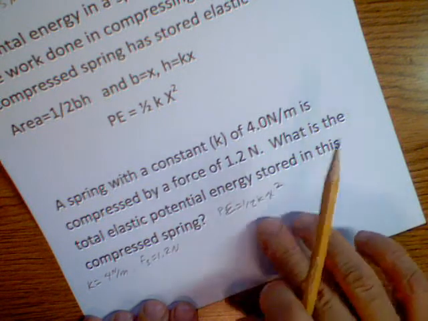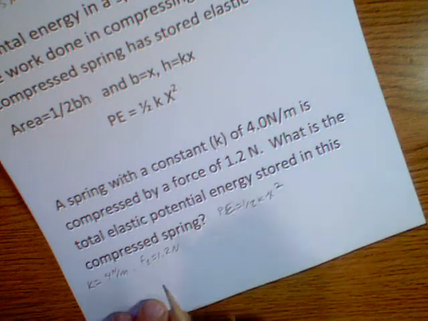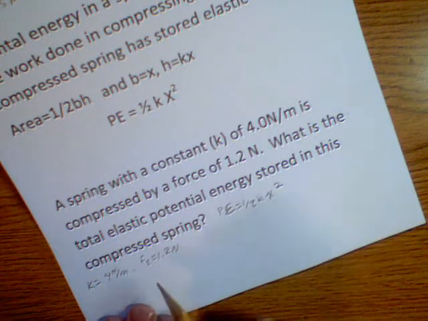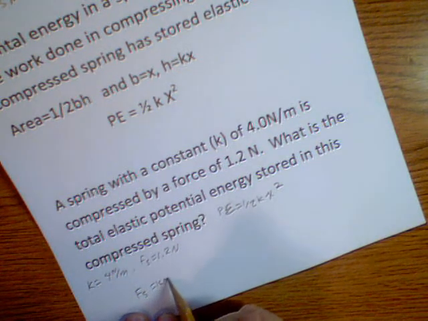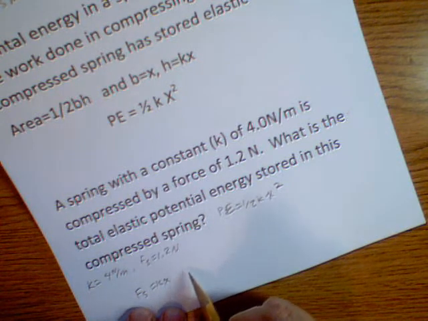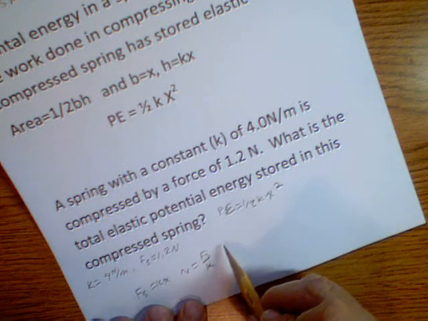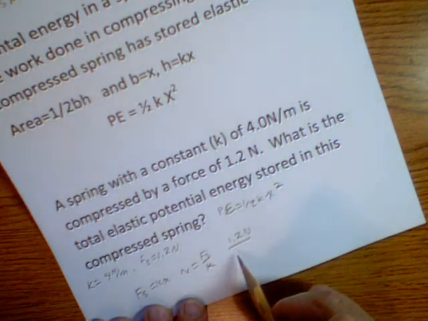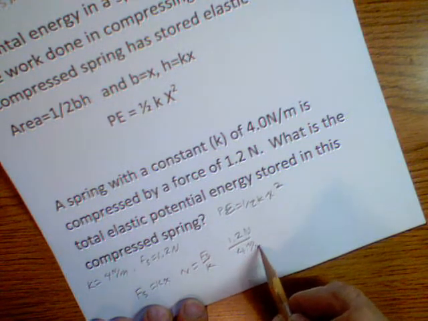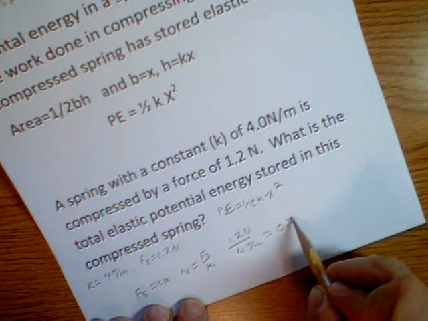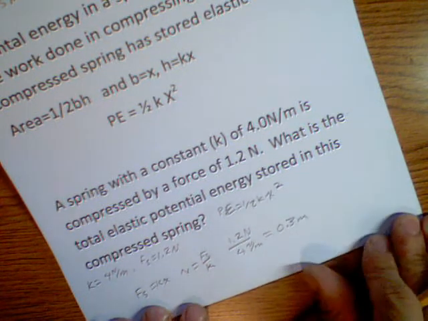In order to find x, I think the easiest way is force of the spring equals kx, and so x equals force of the spring over k. So 1.2 newtons divided by 4 newton meters equals 0.3 meters.